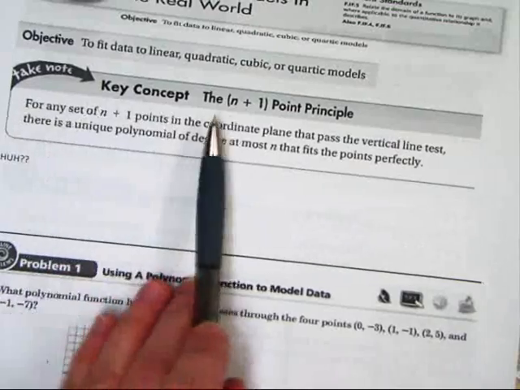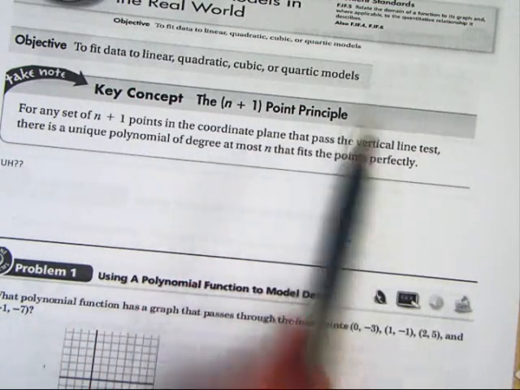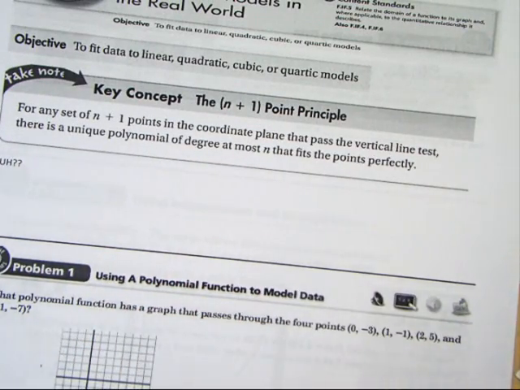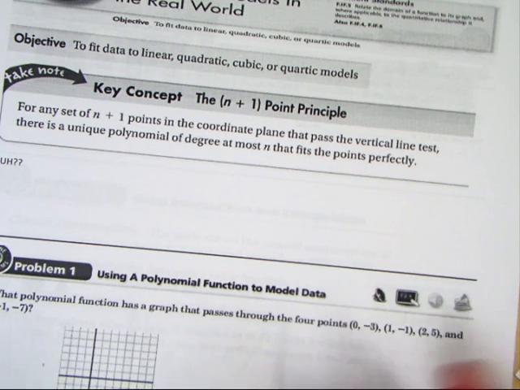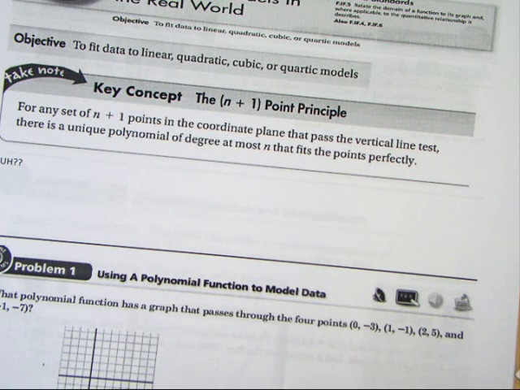There's this key concept called the n+1 point principle. It's saying for any set of n+1 points in the coordinate plane that passes a vertical line test, there is a unique polynomial of degree at most n that fits the points perfectly. I know you might be thinking, what in the world?